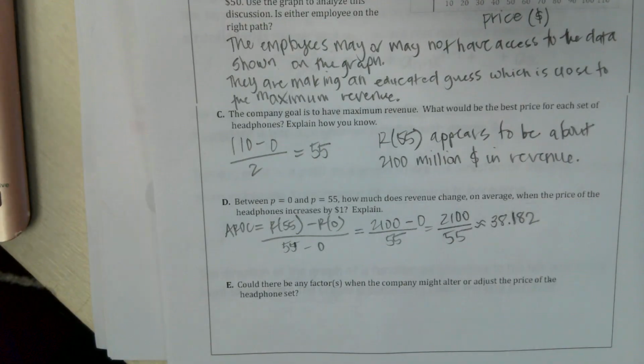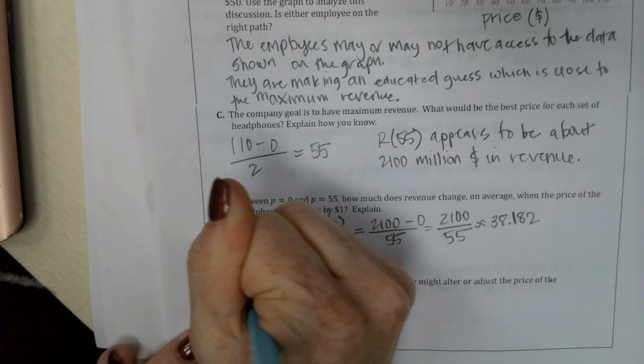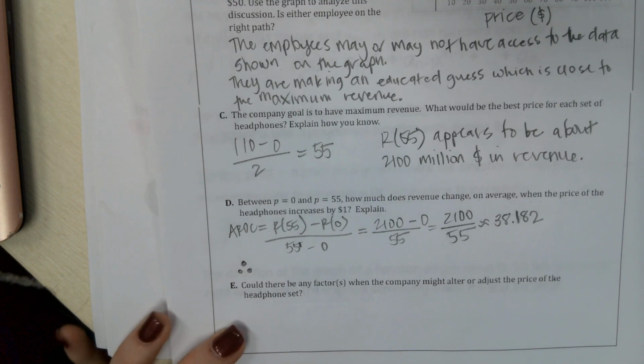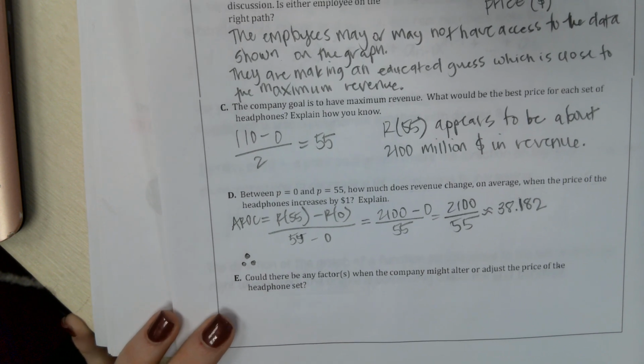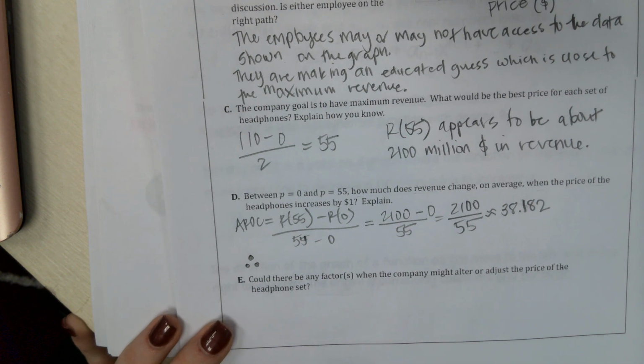All right. Now, I don't know if I showed you this notation not too long ago, but if you see a 3-dot triangle like this, did I tell y'all what that means? No. Okay, that is the shorthand notation for the word therefore.